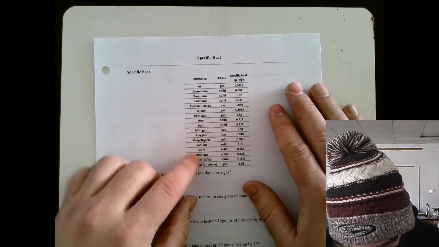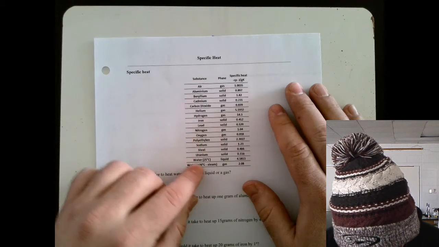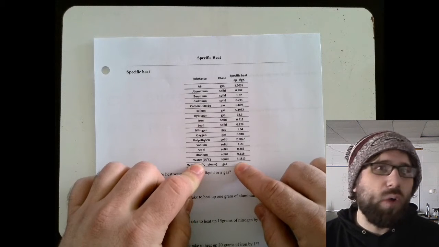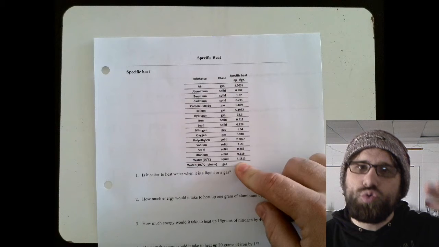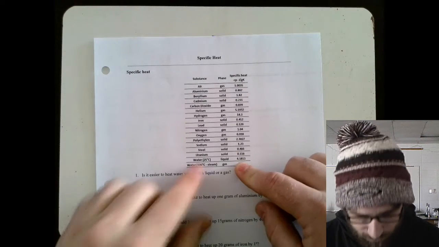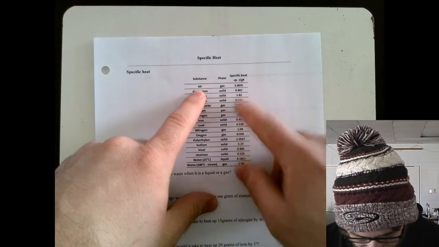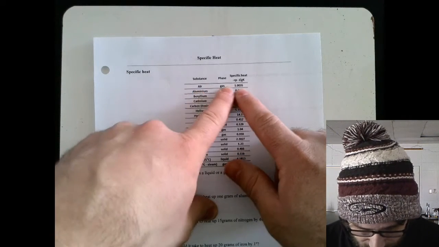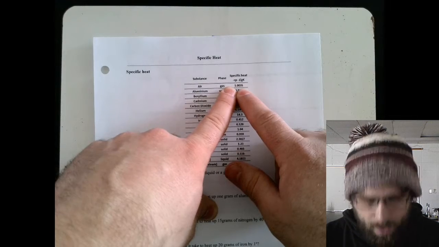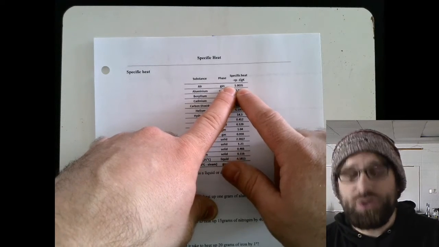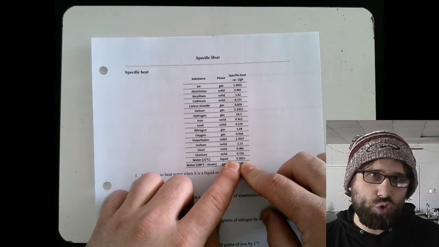So water, classically, where is it? Water takes a lot of energy for each gram. This is why our body temperature actually is very easy to regulate. It's hard for us to get too cold or too hot, which helps us survive. Now, something like air takes 1/4 the energy. See that? It's 1 joule per gram per degree. Water is going to be 4.18 joules per gram per degree.